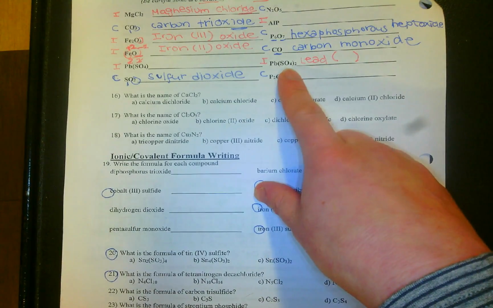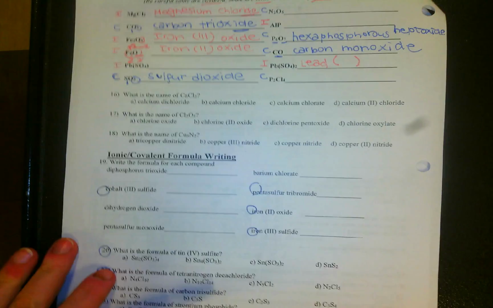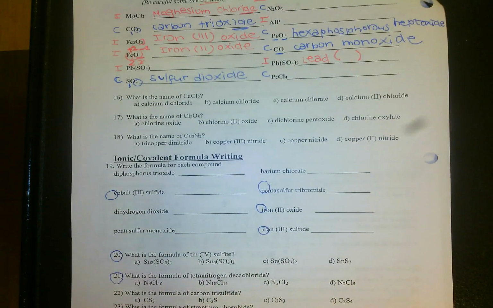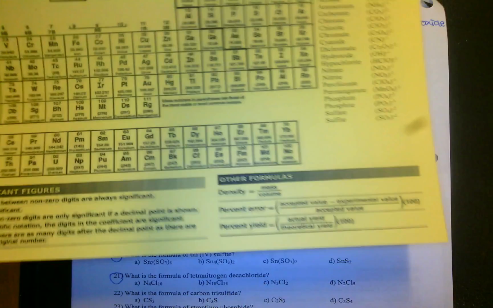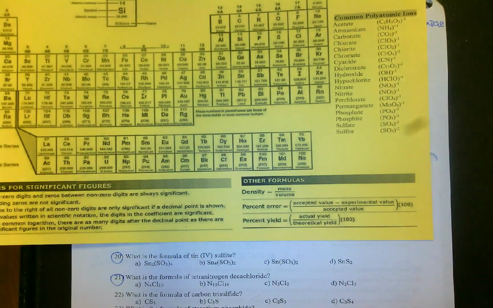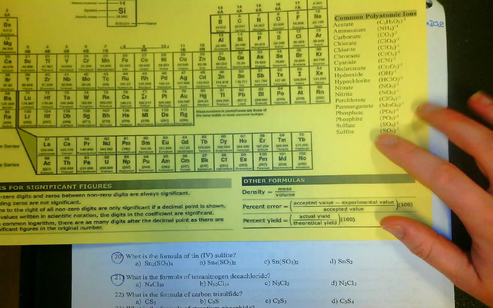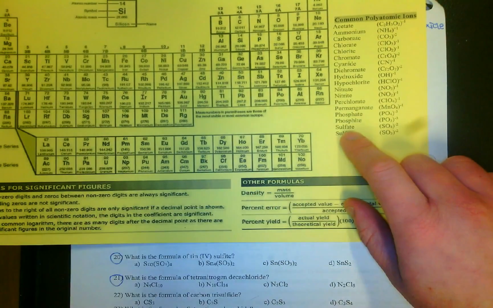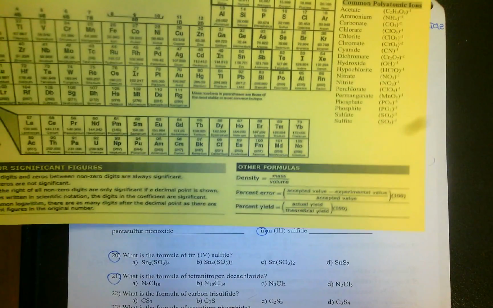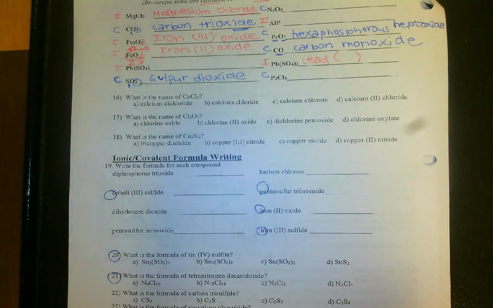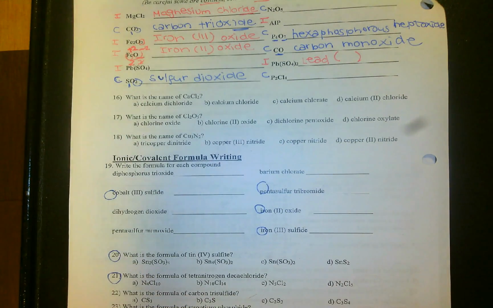Now, anytime you see a parentheses, that is your hint that you are dealing with a polyatomic ion. Thank goodness you don't have to memorize those. They are nice, just given right to you. So you just need to find the one that matches and copy that name exactly. That is sulfate. Okay, so I'm going to write that name exactly down as I see it.